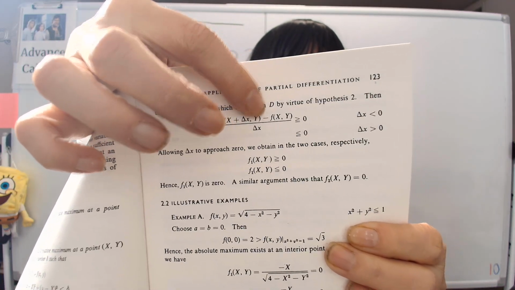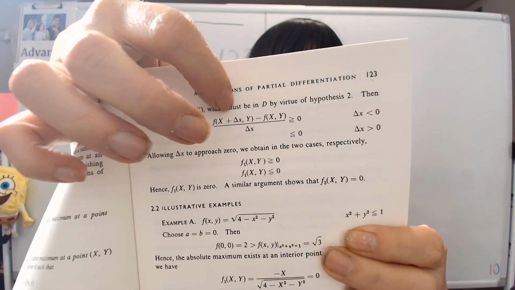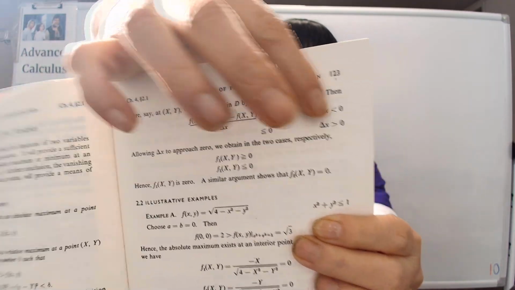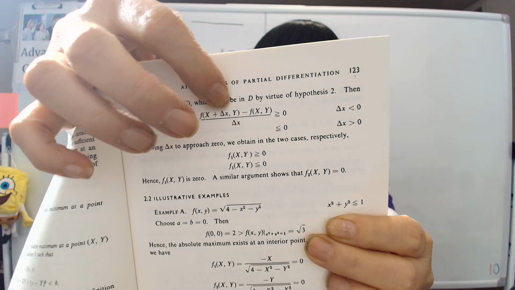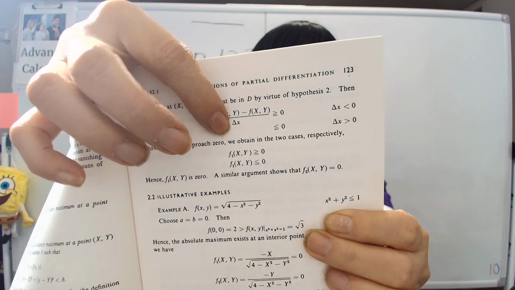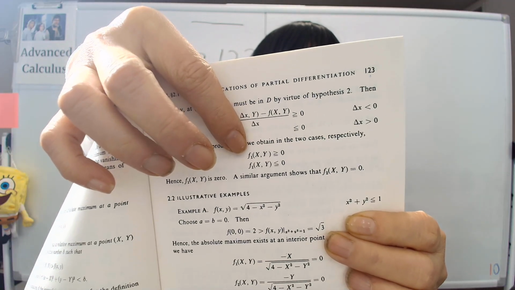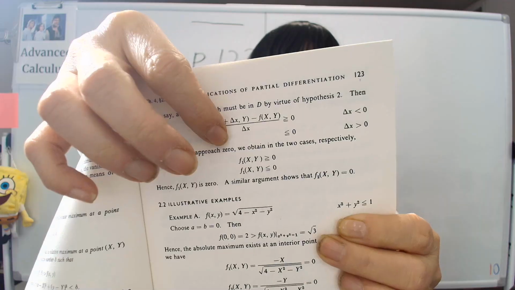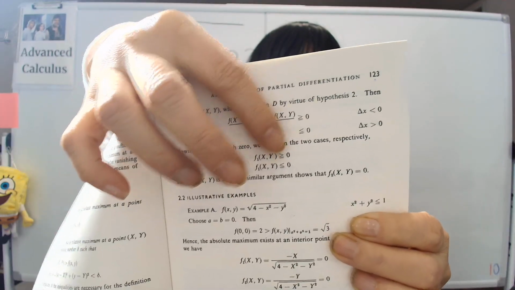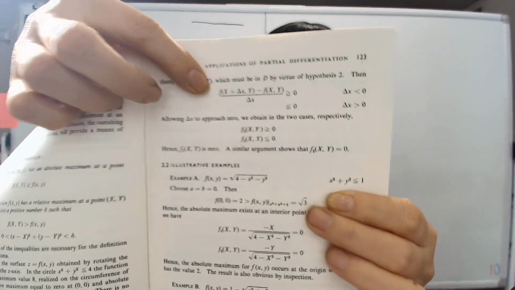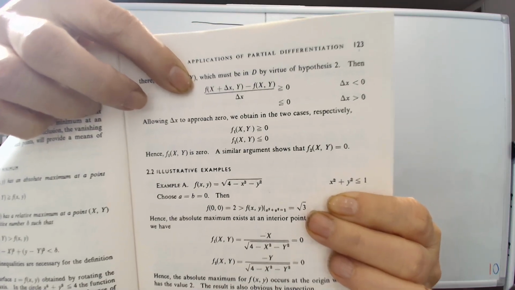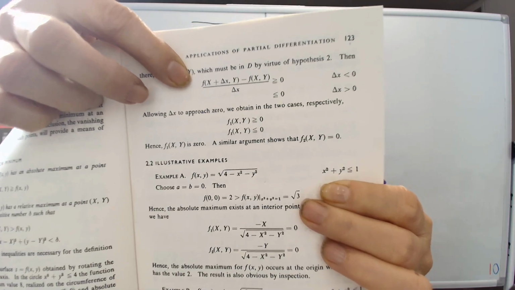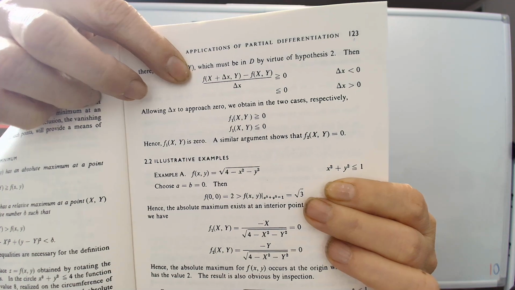If delta x is negative, the whole thing is going to be bigger than 0, because this is negative over negative. On the other hand, if delta x is positive, it's negative over positive, so this fraction is going to be less than 0. So we have this fraction which is bigger than 0 when delta x is less than 0 on one side, and less than 0 when delta x is bigger than 0.